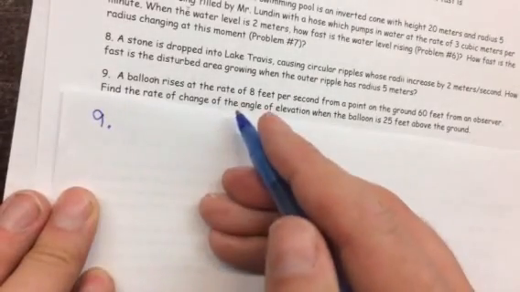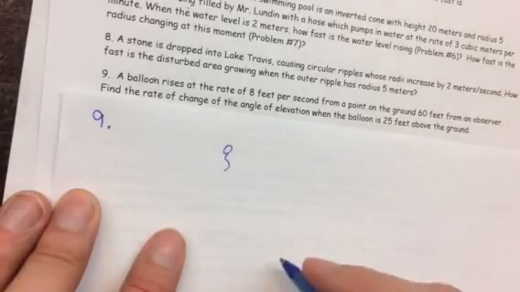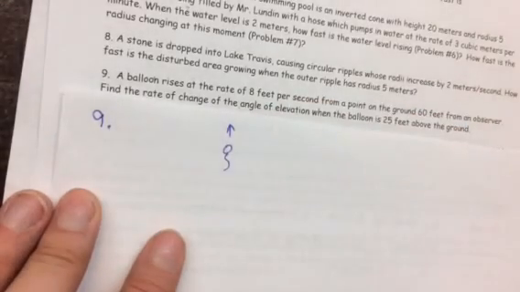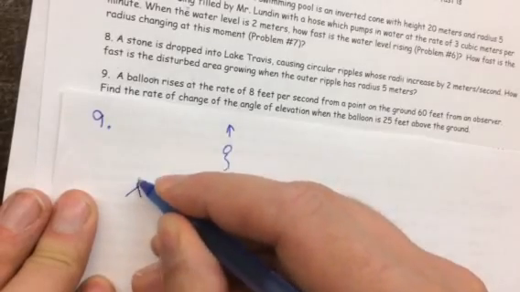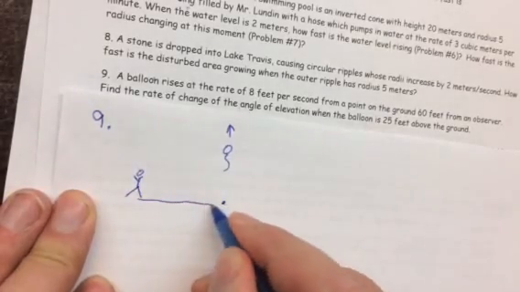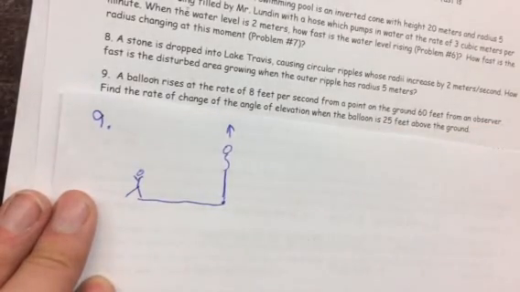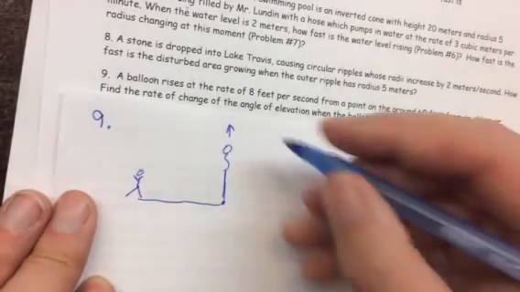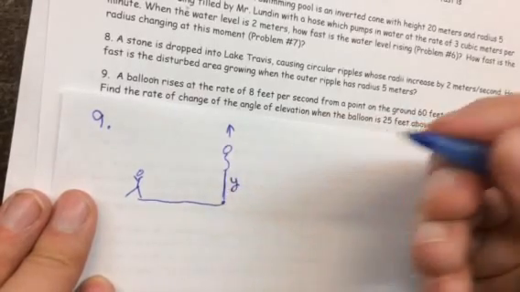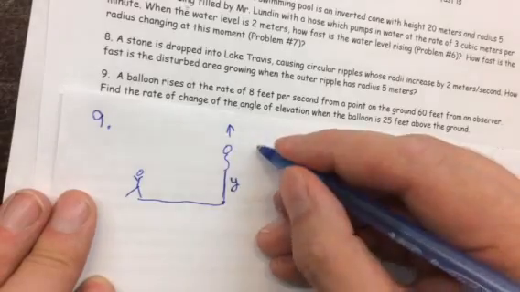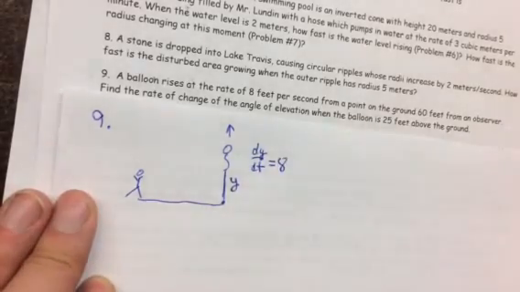A balloon rises at a rate of 8 feet per second. So here's a balloon, and it is going up from a point on the ground 60 feet from an observer. So here's this guy. So this balloon is rising up, and I'm going to call this y because it is a vertical distance that is changing. And so dy dt, how fast that balloon is rising, is 8 feet per second.